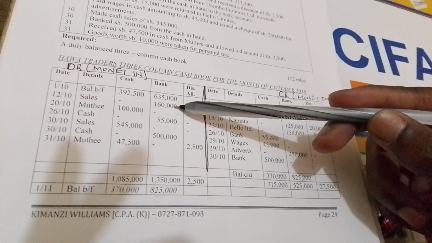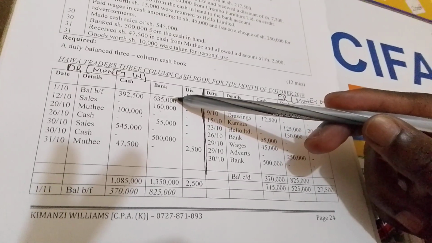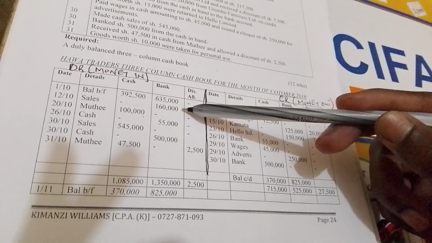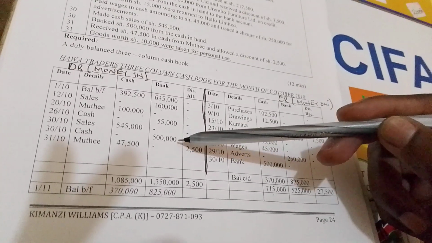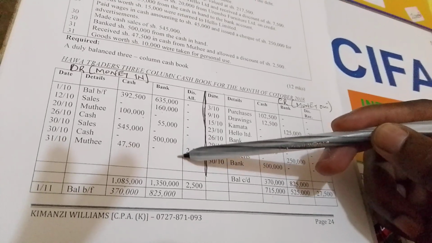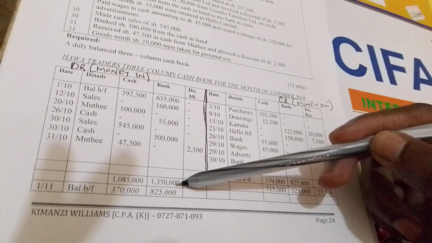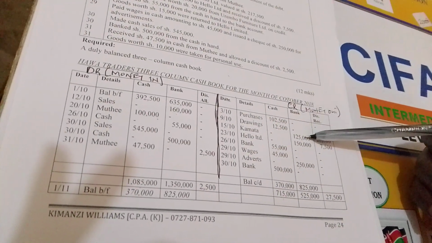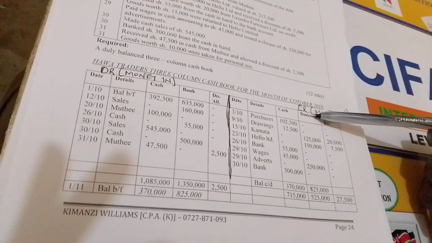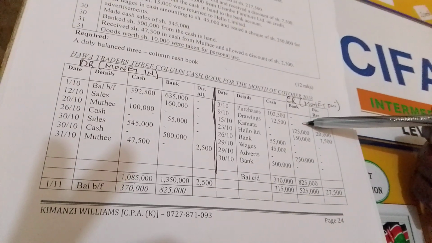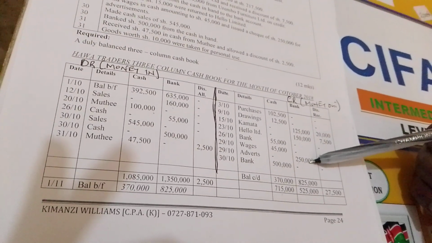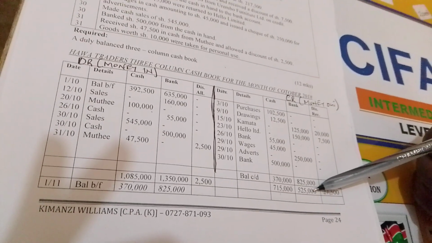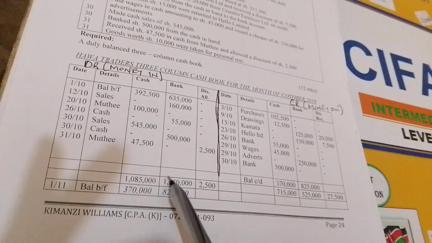Then you go to the bank. You sum up all the numbers on the debit side: 635,000 plus 160,000 plus 55,000 plus 500,000. We get 1,350,000. Sum up these numbers on the credit side, the bank column: 125,000 plus 150,000 plus 250,000. We get 525,000.